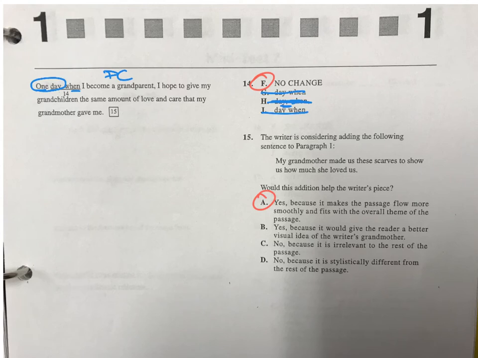All right. The writer's considering adding the following to paragraph 1. This is one of those strategies. You have to decide what score you want. For the honors and the advanced honors kids, they need these because they need in the high 20s and 30s for their scholarships. I know that some of you are going to play ball and you need a higher score, you're going to need this question correct.